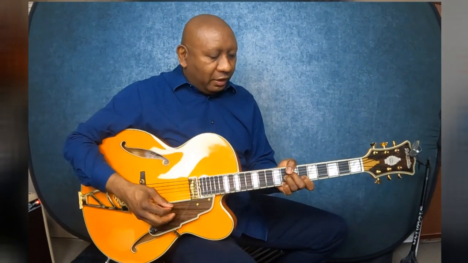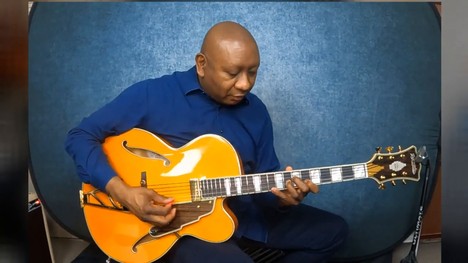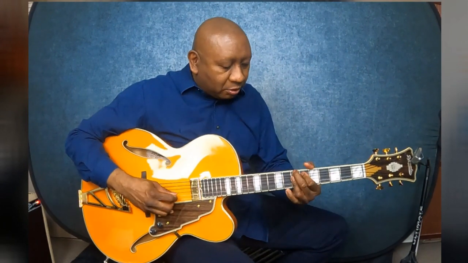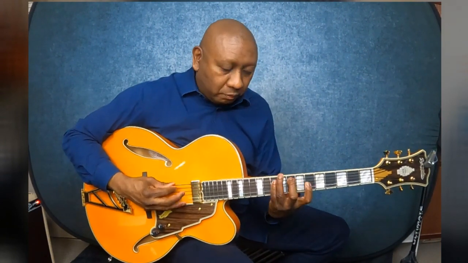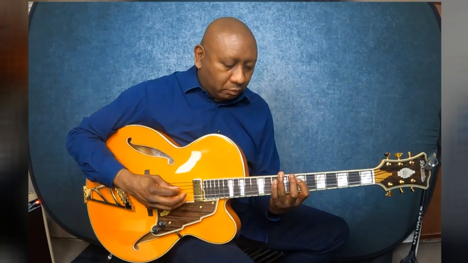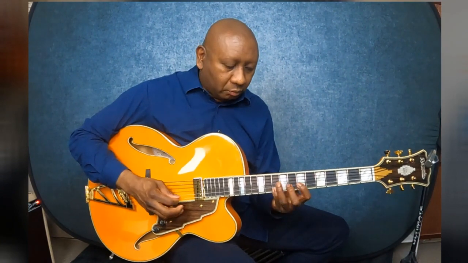For example, I'm playing a B7 with a flat 5 and a flat 9 or sharp 9. I mean, there's so many chords. Now, this scale is called the altered scale or the diminished whole tone. Okay? So you can play in all those altered chords, all those fancy chords and all those altered notes.